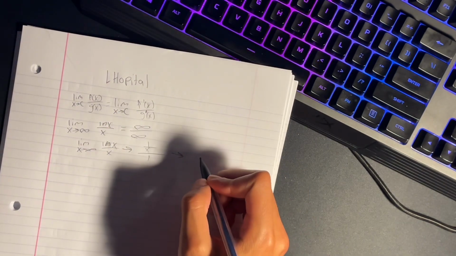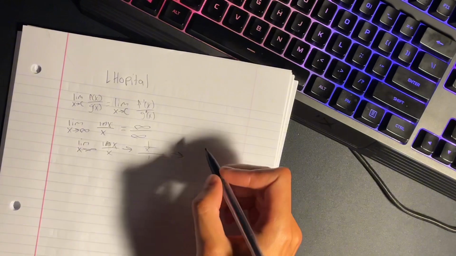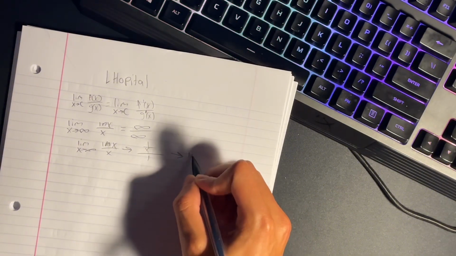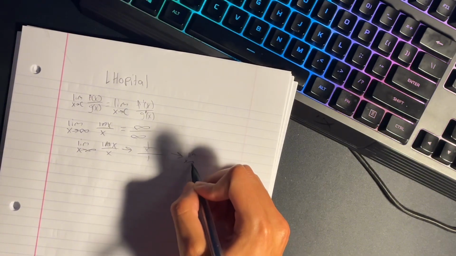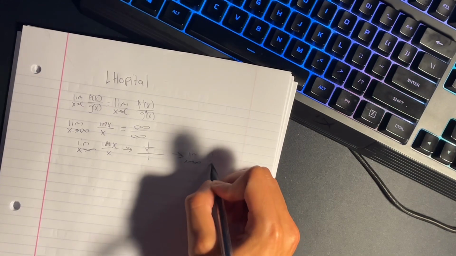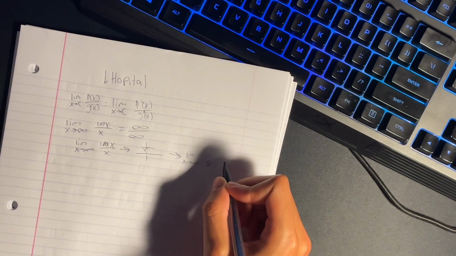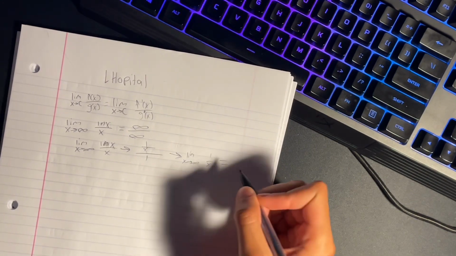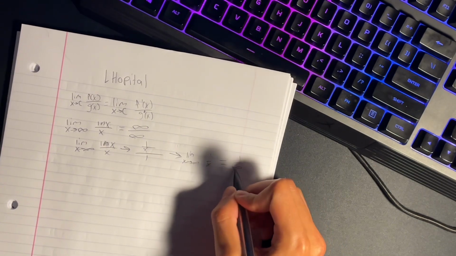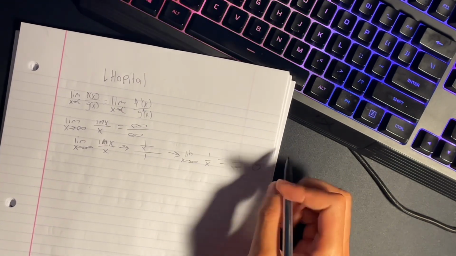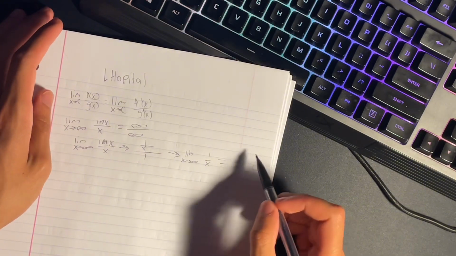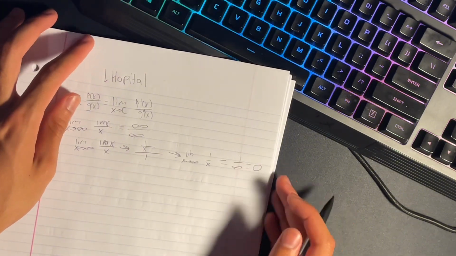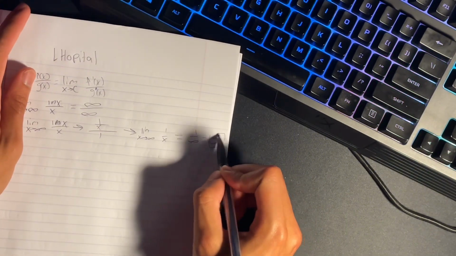So this is just the limit as x approaches infinity of 1 over x. And if we plug in infinity now, using direct substitution, we get 1 over infinity, which is basically 0. So the limit as x approaches infinity of natural log of x over x is 0.